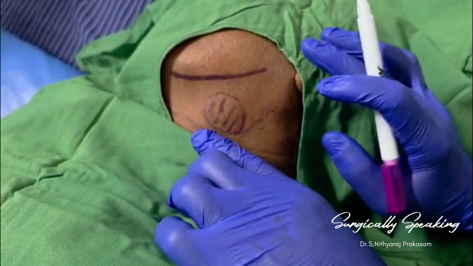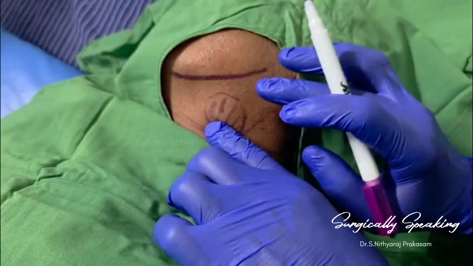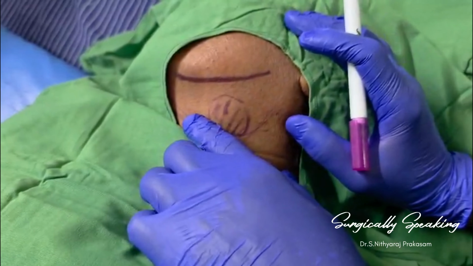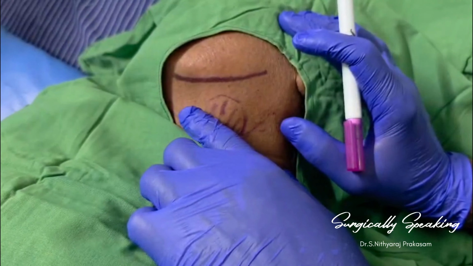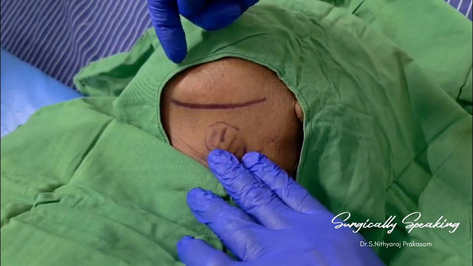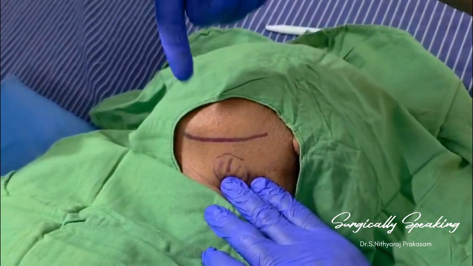In the history, you should ask whether there is any change in size during chewing and mastication, which will rule out a submandibular duct calculi or a stricture in the submandibular duct. The next thing you should do is a bidigital palpation, where one finger is put inside.